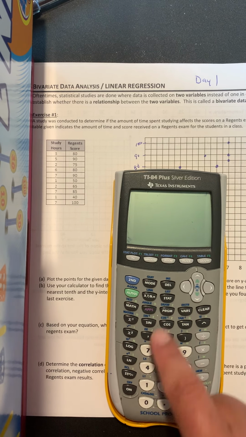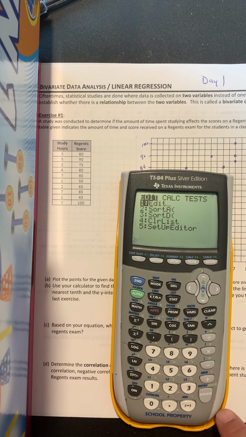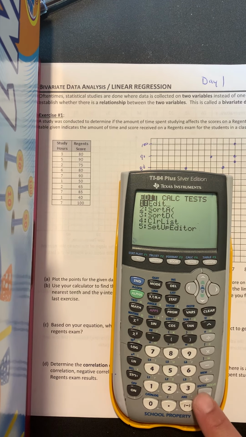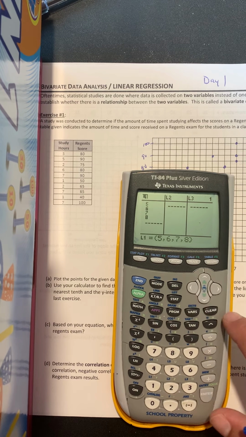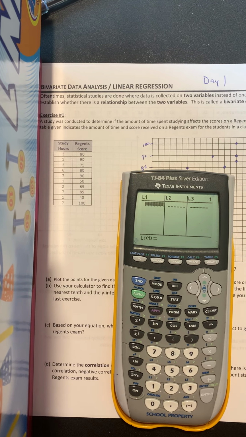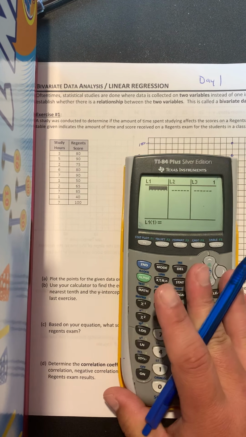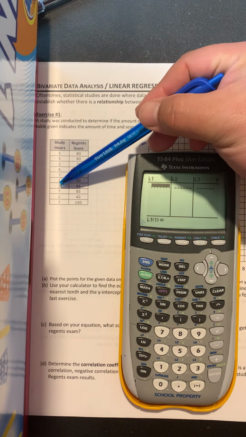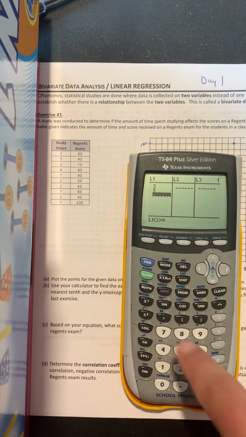All right? So what I'm going to do is hit the stat button, which is right 2 away from the alpha button. And I'm going to click enter for edit. Now, if you have anything up there, just go up to the number L1 and hit clear. Do not hit delete. If you hit delete, you're going to delete L1, and that's going to mess everything up. So now L1 is going to be my X value. So I'm going to put 3, 5, 2, 6, 7, 1, 2, 7, 1, 7 in the order that I see them here.